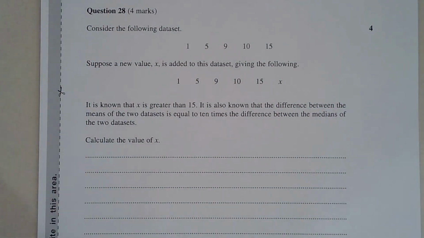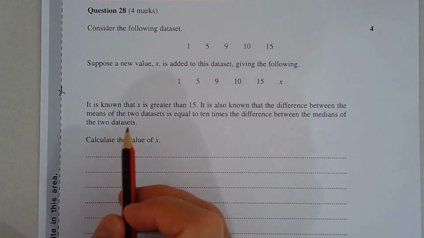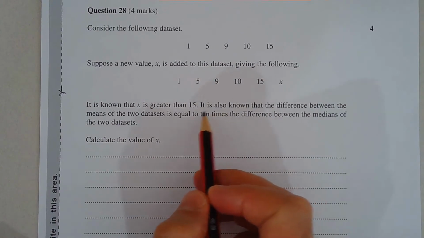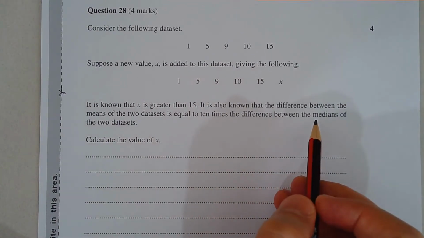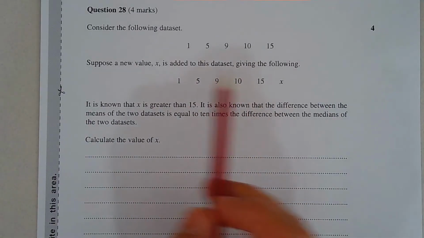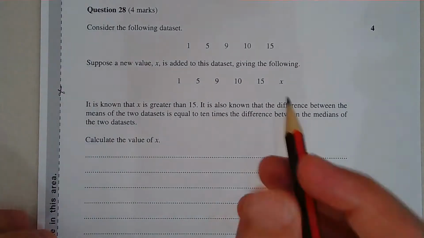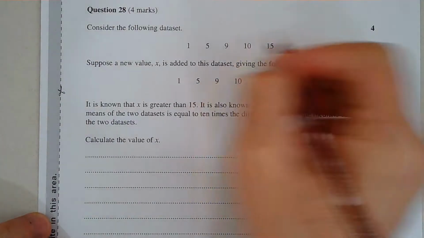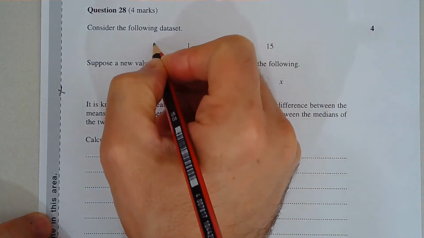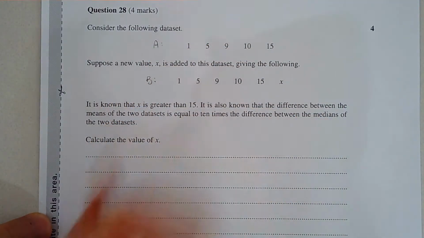So let's work backwards. We're talking about the difference between the medians of the two data sets. Then we'll consider 10 times the difference, and we'll use that to compute the mean of the second data set, and from that we can calculate the x. Let's label these two data sets: data set A and data set B.